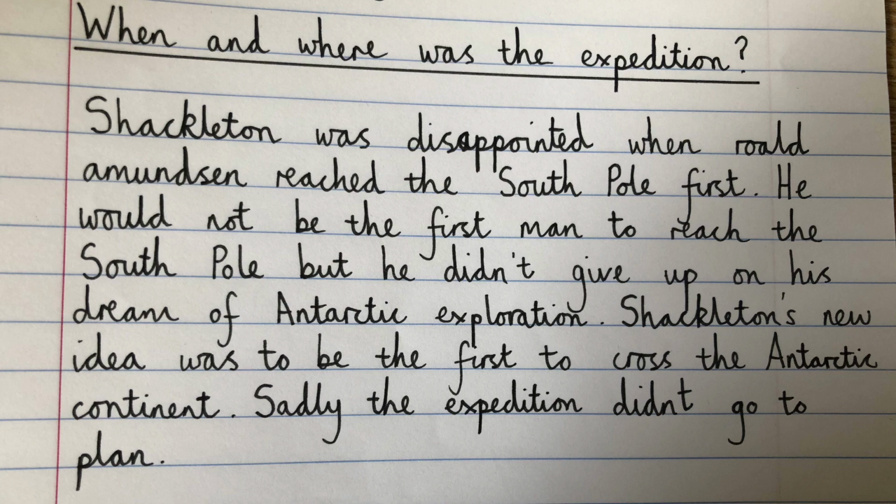Shackleton was disappointed when Roald Amundsen reached the South Pole first. He would not be the first man to reach the South Pole, but he didn't give up on his dream of Antarctic exploration. Shackleton's new idea was to be the first to cross the Antarctic continent. Sadly, the expedition didn't go to plan.